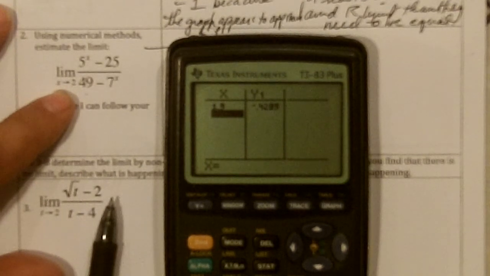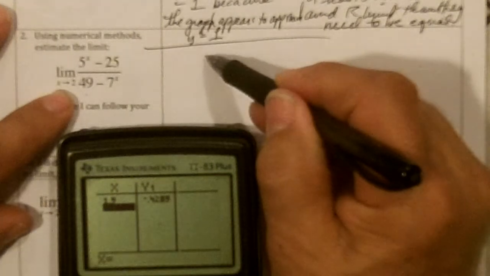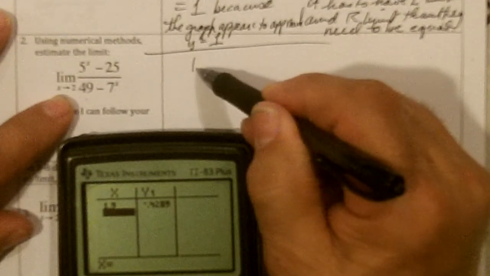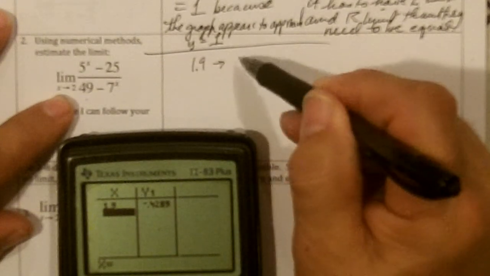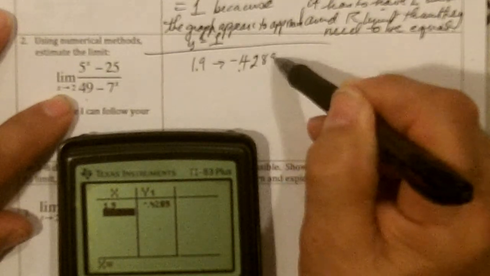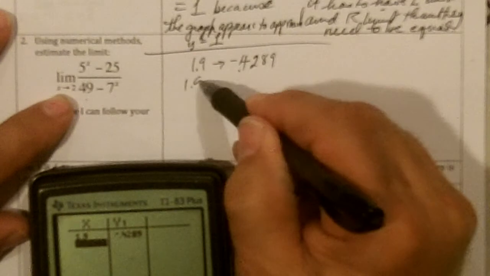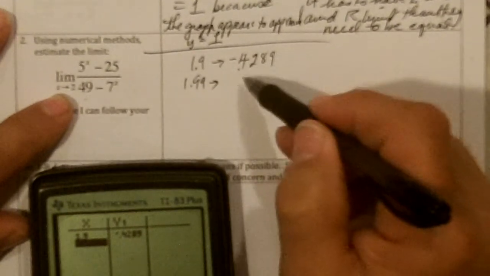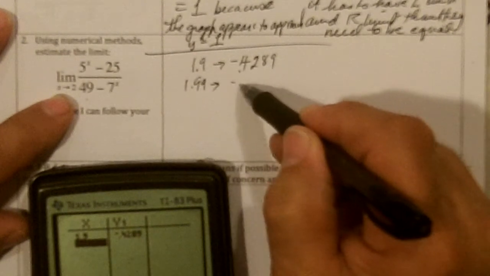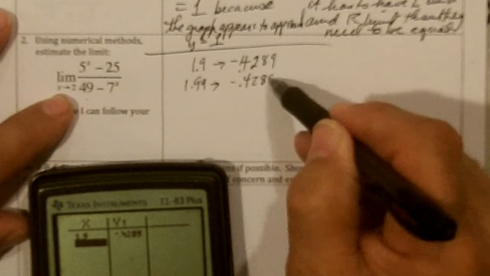So now I would just go to second table and clear these things and look close to 2. So 1.9 gives me negative. So I'll show my work here by putting 1.9 gives negative 0.4289. 1.99 approaches negative 0.4289.